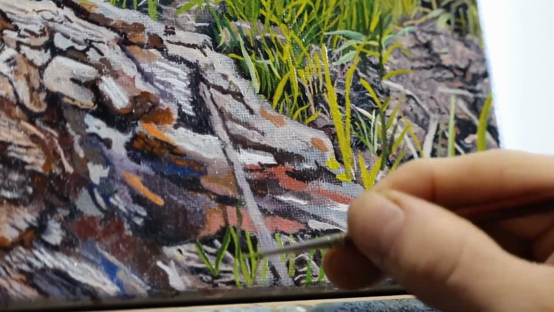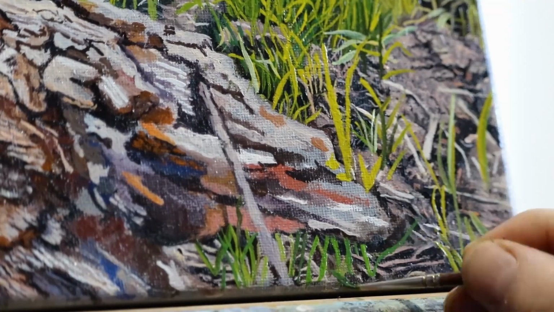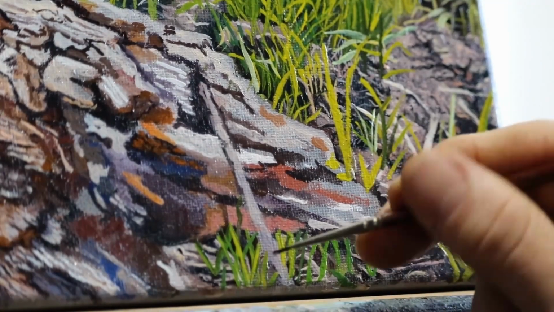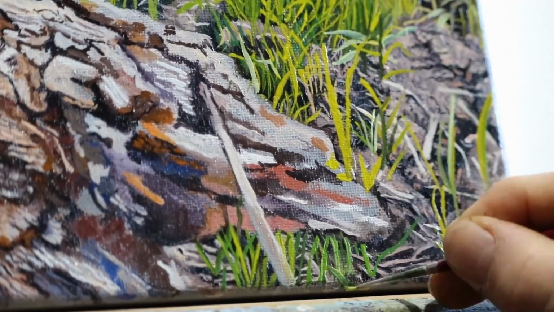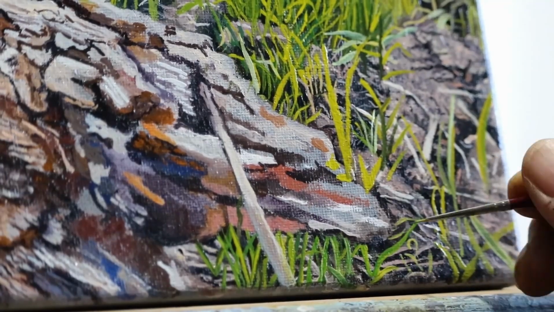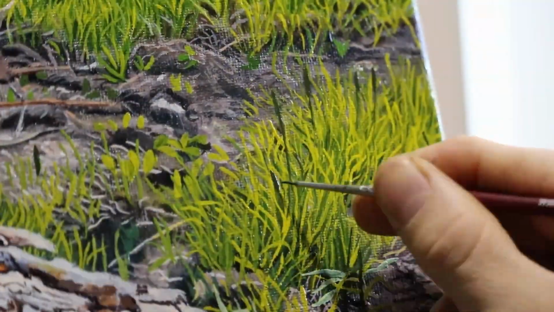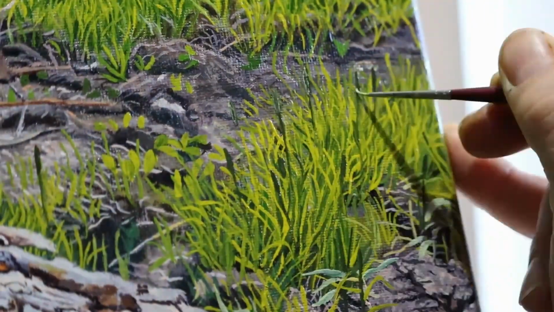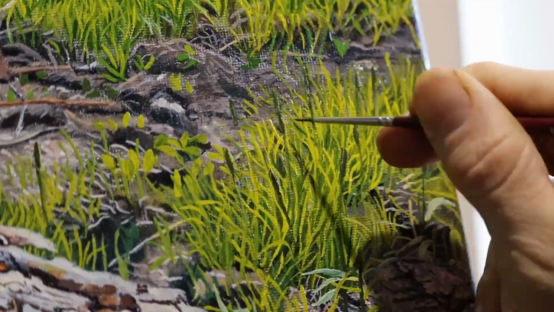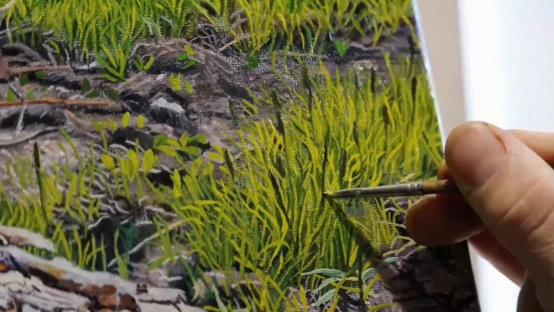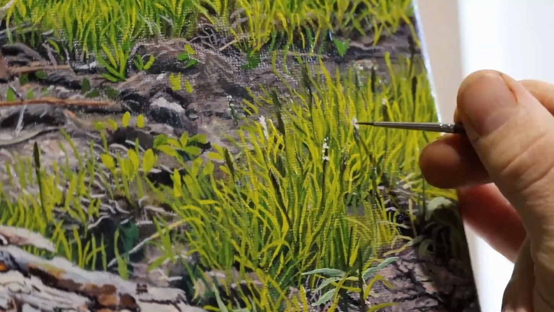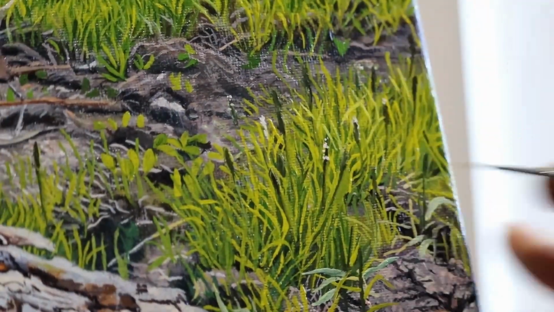Instead of copying the photo 100%, I tried to capture a few grass blades that were very distinguishable that caught my attention. But mostly it was building a repetition of lines that gave the impression of the grass up close. Yes, it's very tedious, but to me it's worth it, because I like to go the extra mile when depicting detail in my paintings.